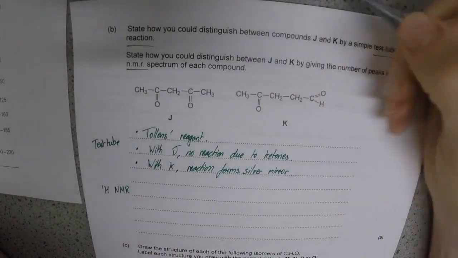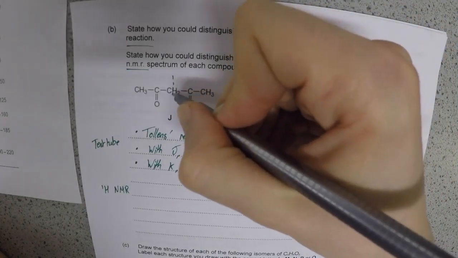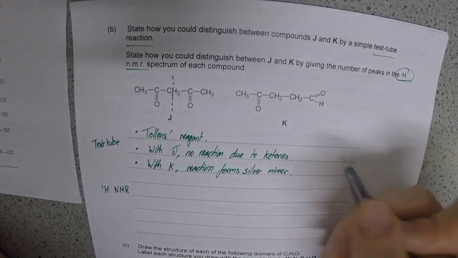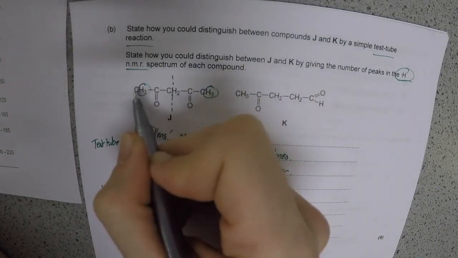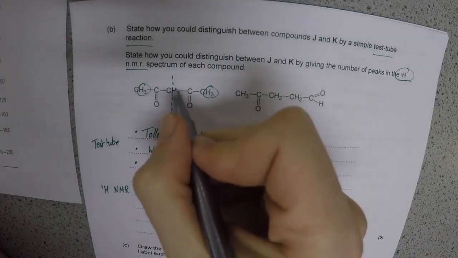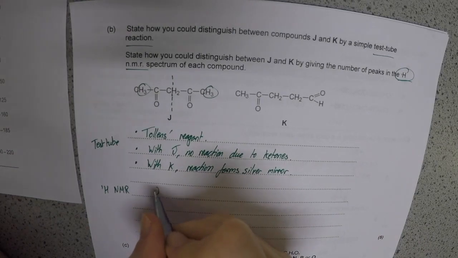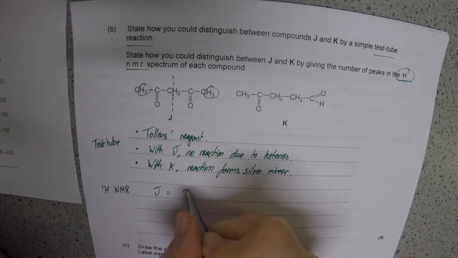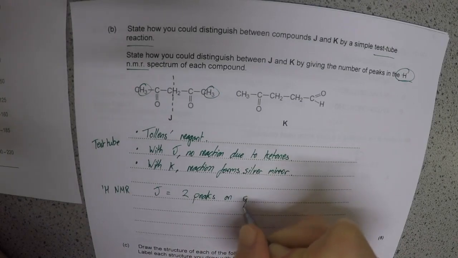So this J is entirely symmetrical, isn't it? If I put my line down the middle there, the hydrogens here and here are equivalent. So they're going to contribute towards the same peak. And then I've got a second peak here in the centre. So with J, 2 peaks on the spectrum.